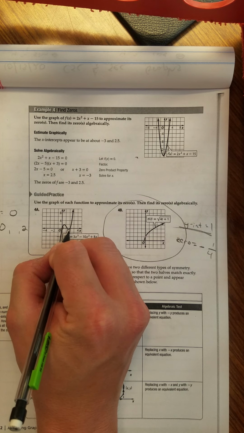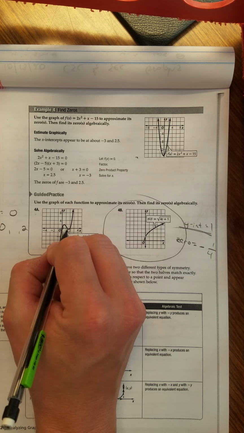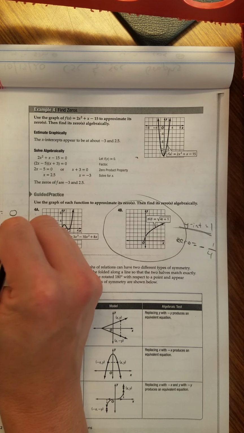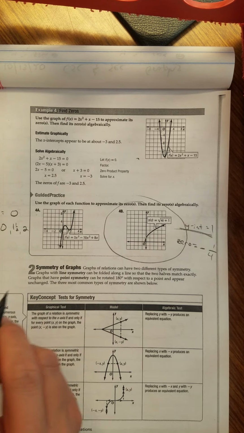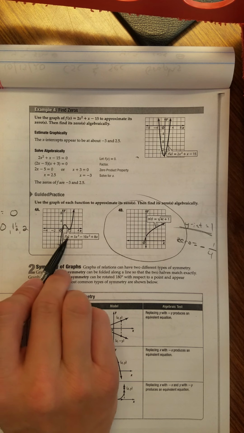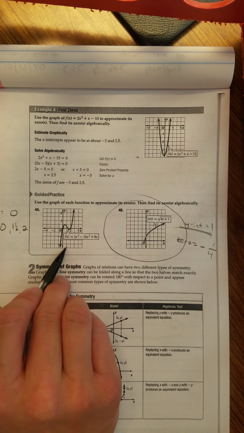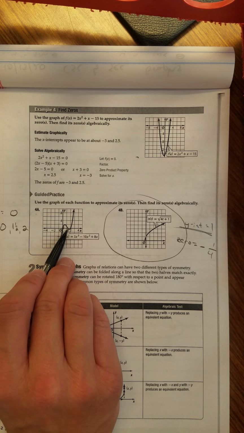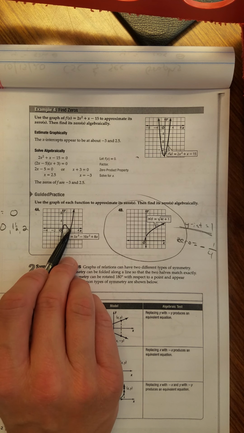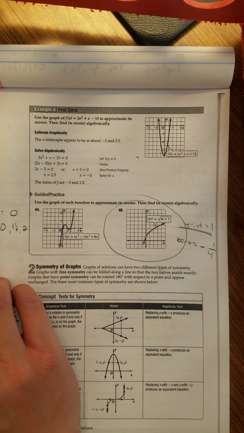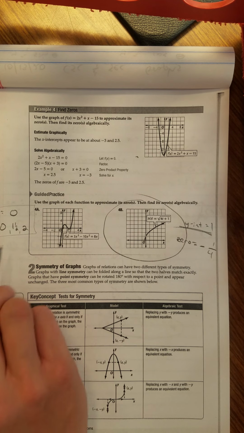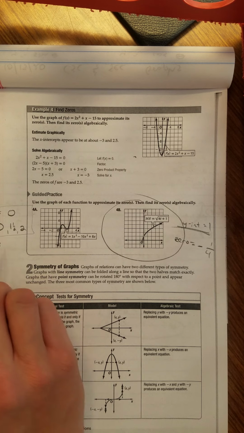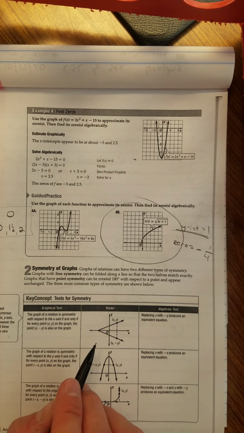The other one looks like it's maybe 1.5, somewhere in between 1 and 2. So we're going to just say, all right, there's only one y-intercept because it only crosses the y-axis once, but it crosses the x-axis 3 times. 0, maybe 1.5, and maybe 2. We're going to use the algebraic methods to either verify, confirm, or show what the actual accurate answers are.